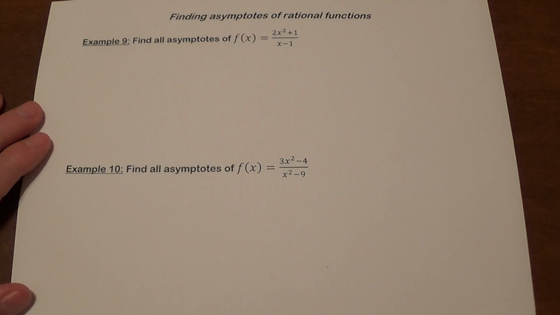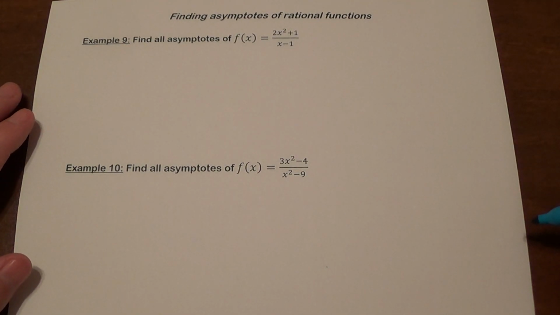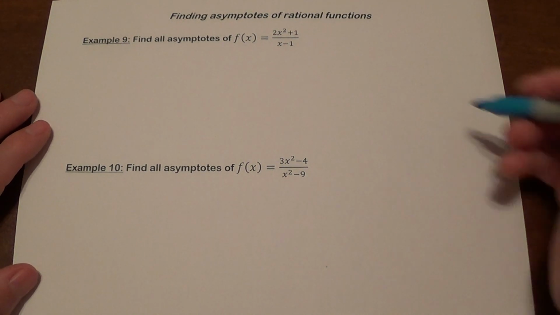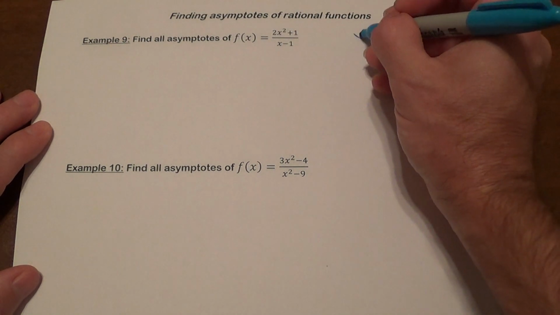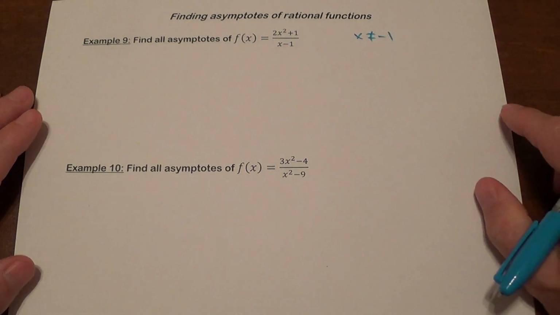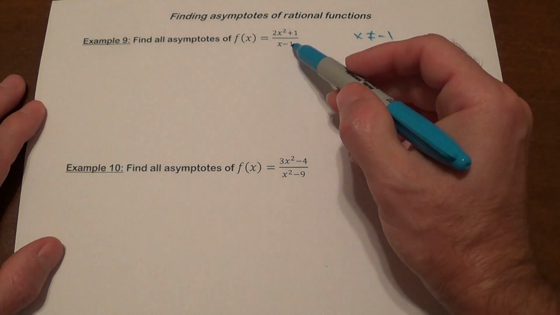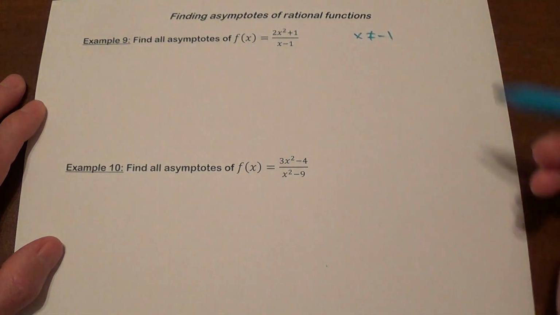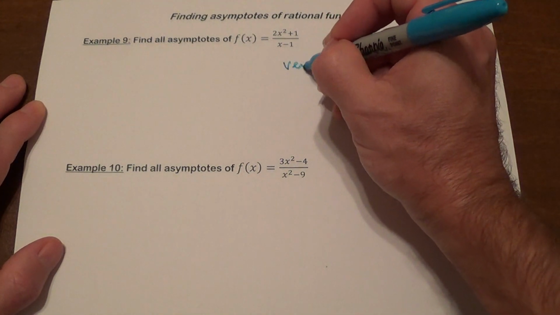So moving on. This next problem, Example 9. x cannot equal -1, right? So what happens at -1, the denominator is 0, the numerator is not, we have a vertical asymptote.